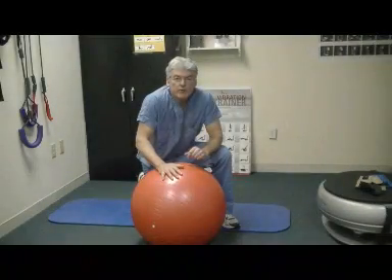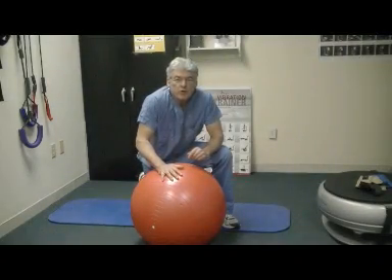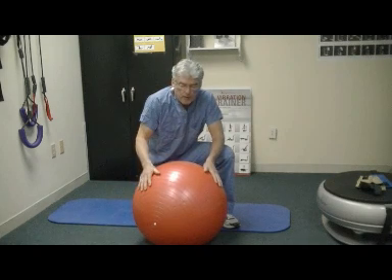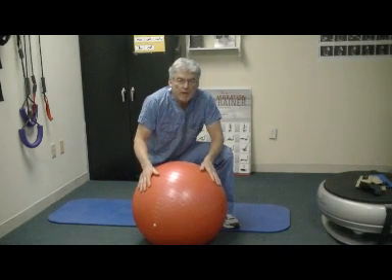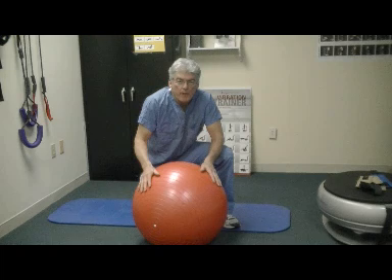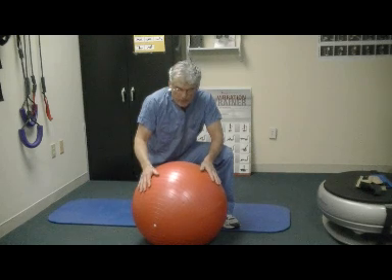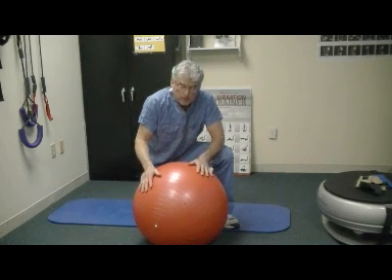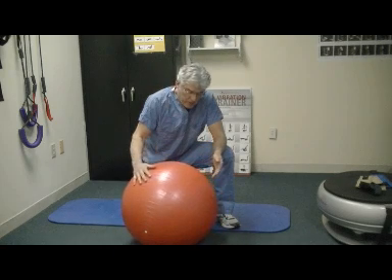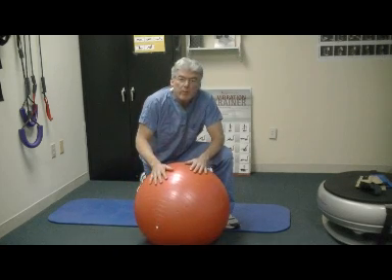Another easy way to perform core stabilization is with a ball that you can pick up at almost any athletic store or even Walmart. And for $20 or less, you can buy one of these 55 or 65 centimeter balls that are good for an adult.